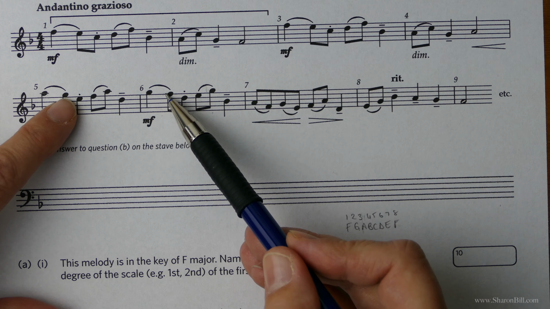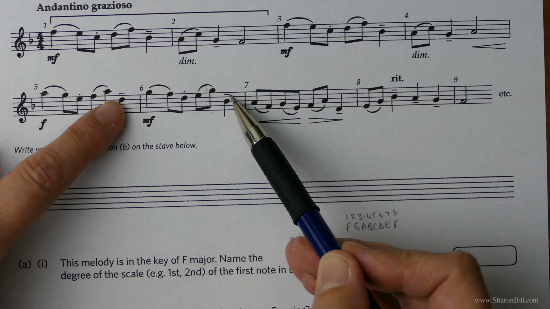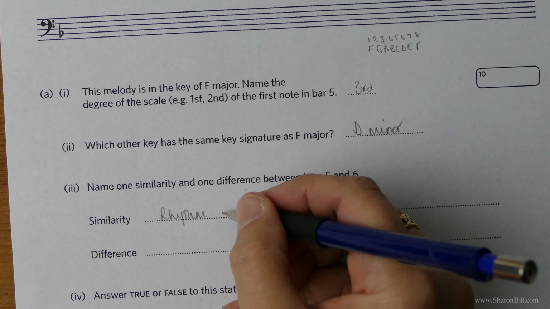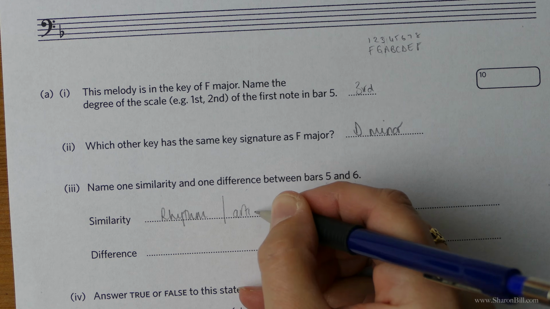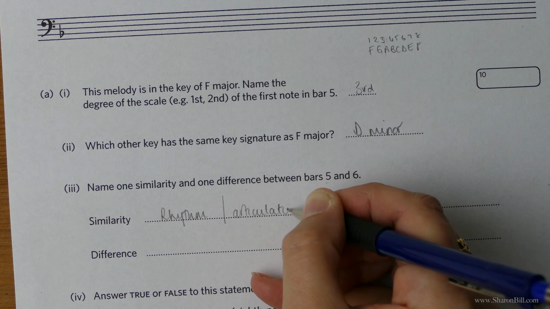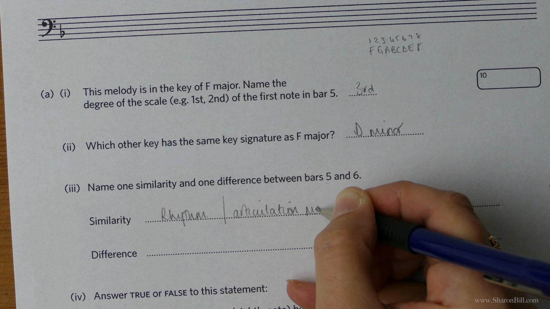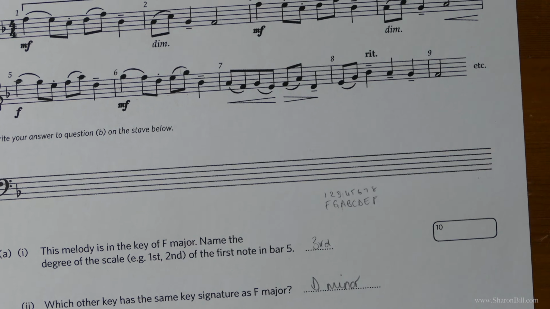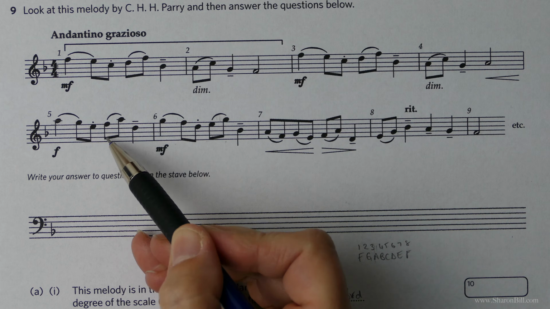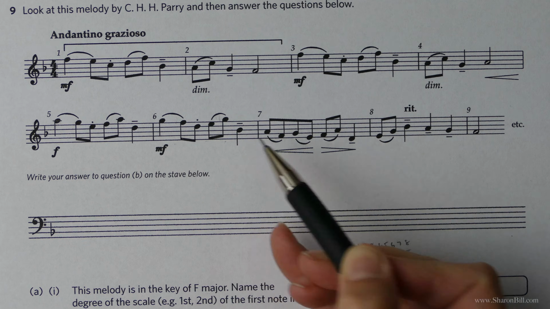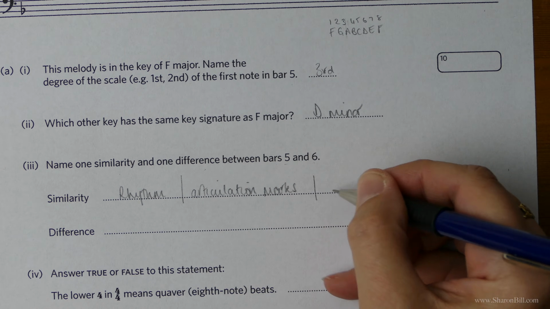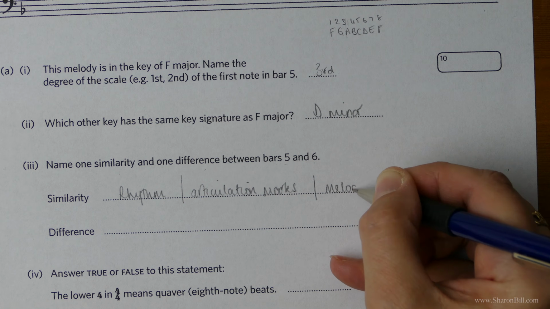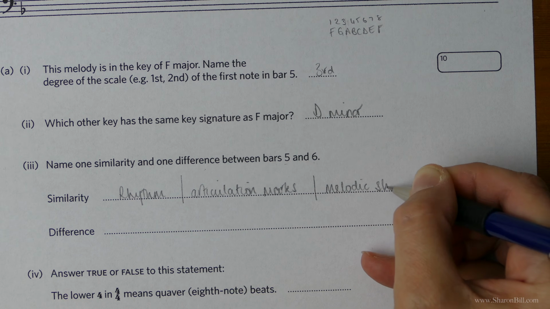We've got slur, staccato, slur, tenuto. So we could say that the articulation marks are the same. Any of these will be an acceptable answer. And actually, although the pitch isn't the same, we can see that the melodic shape is the same. So we could just say that the general melodic shape is the same.